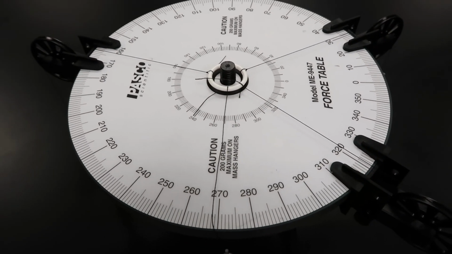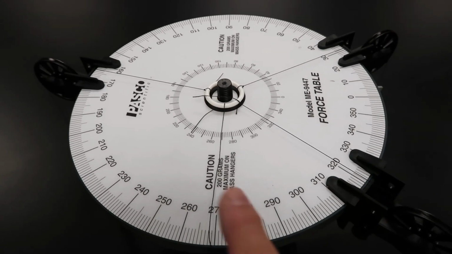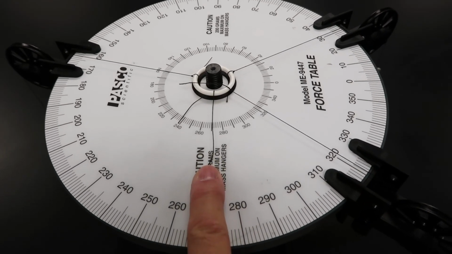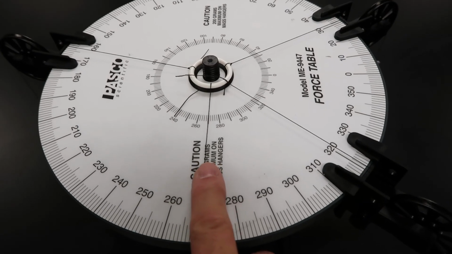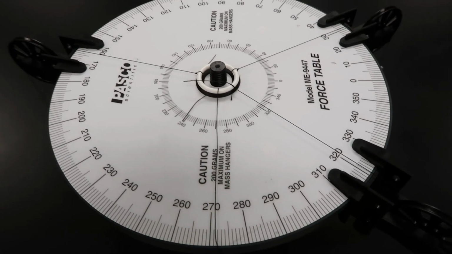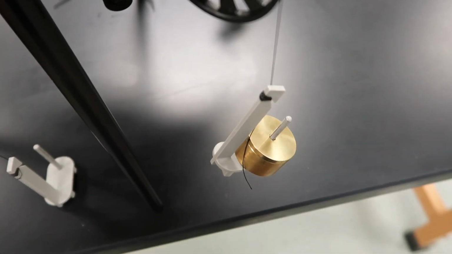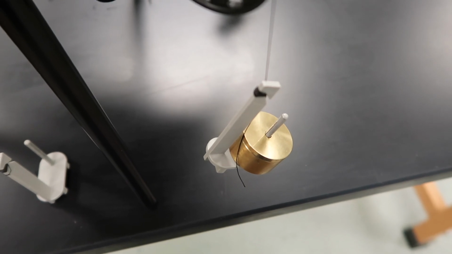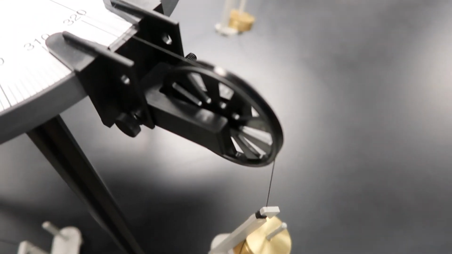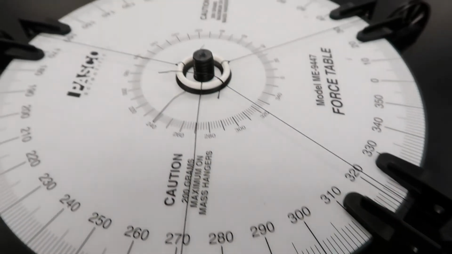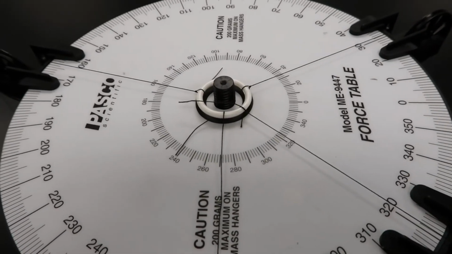At the moment, 3 forces are applied to the ring. The one at the bottom is actually slack and has no force on it, so ignore that particular string. The forces are applied by hanging weights. And the force of the weight is transmitted through a string over a pulley and to the ring at center.